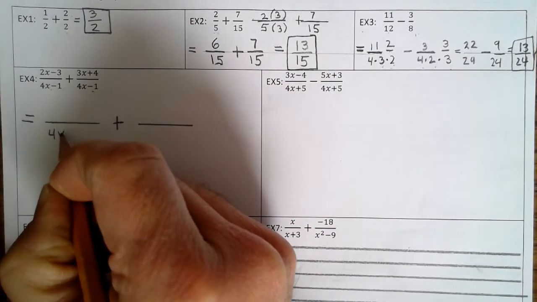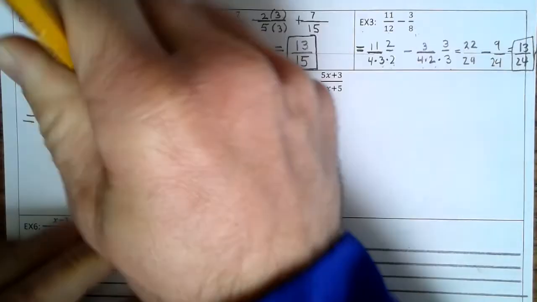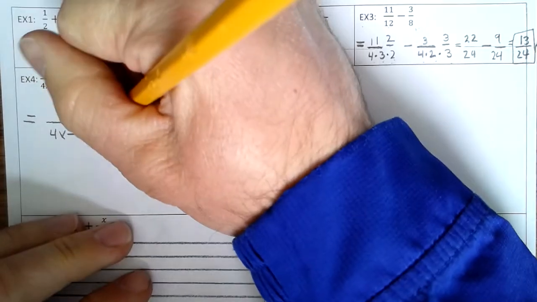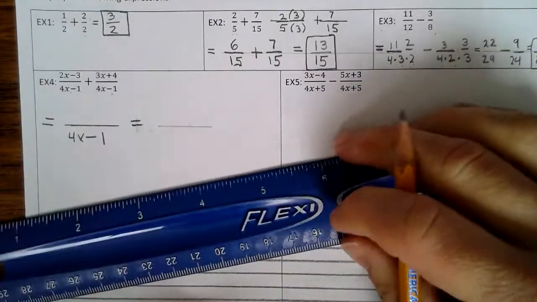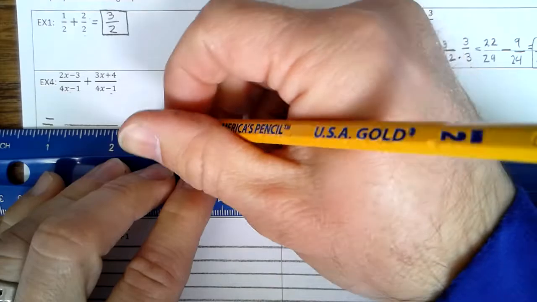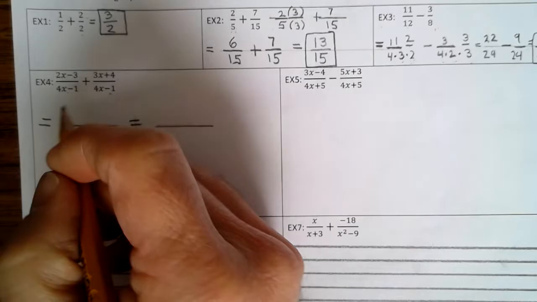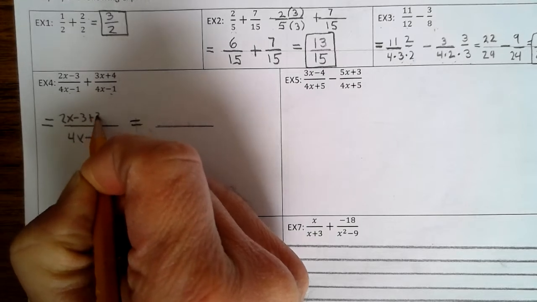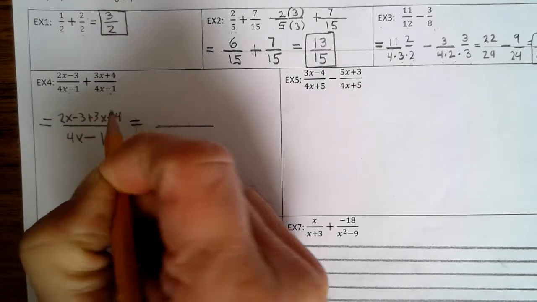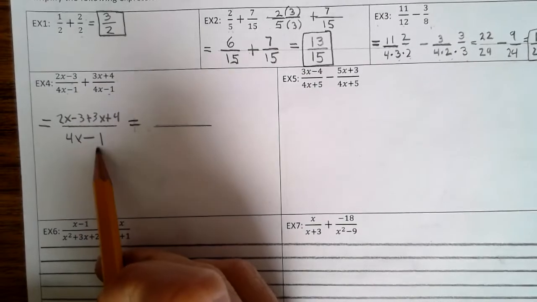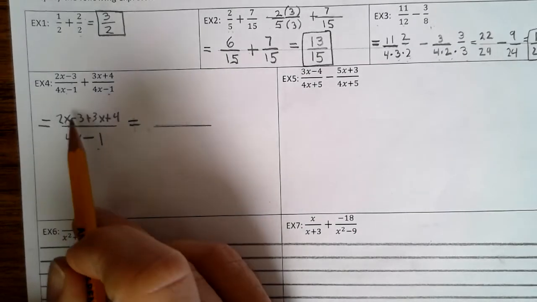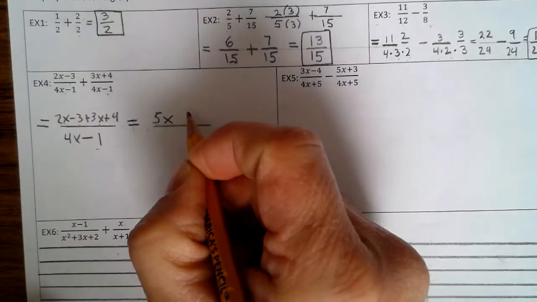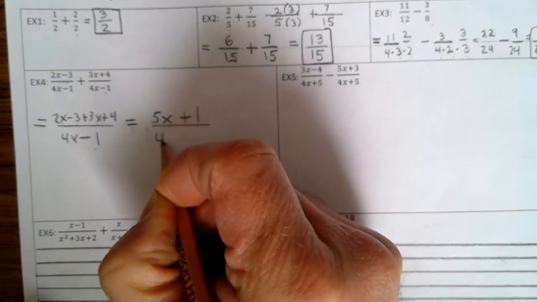So then we have 2x minus 3 plus 3x plus 4. Notice I took the numerators, put them all in the same denominator, and we're going to add them. So now 2x and 3x is 5x, and then negative 3 plus 4 is positive 1, divided by 4x minus 1. And you're done.